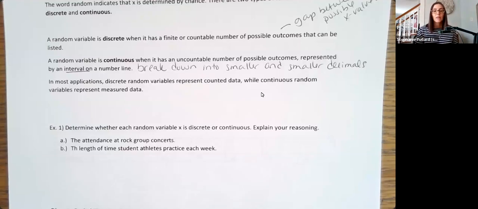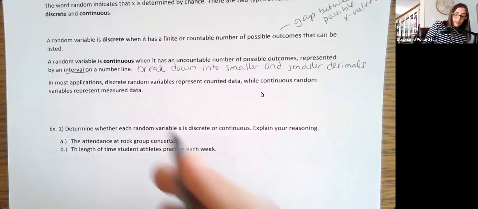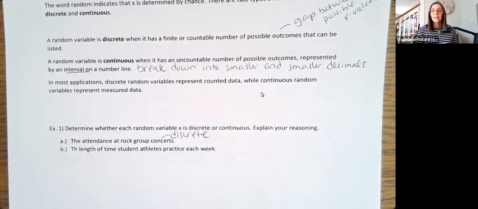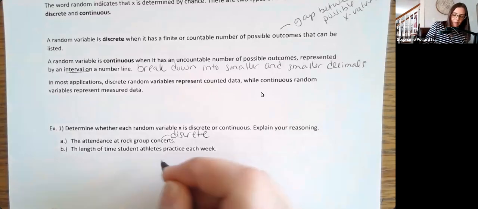So here are two examples. The first one would be the attendance at a rock group concert, or any concerts. So if you think about concerts, people attend concerts and we count people using whole numbers, right? We can't have half a person. That doesn't make sense. So something like this would be discrete data. In the second example, we have length of time. Student athletes practice each week. And in this case, length of time, for instance, we could talk about in hours, or you could talk about it in minutes, in seconds, in fractions of seconds, and so on. So you can really break time down into smaller and smaller units. And in that case, you have continuous data.